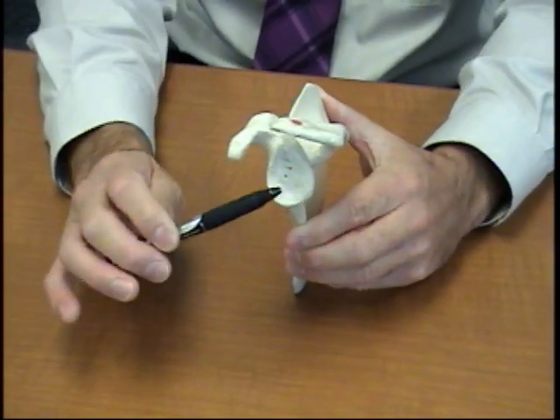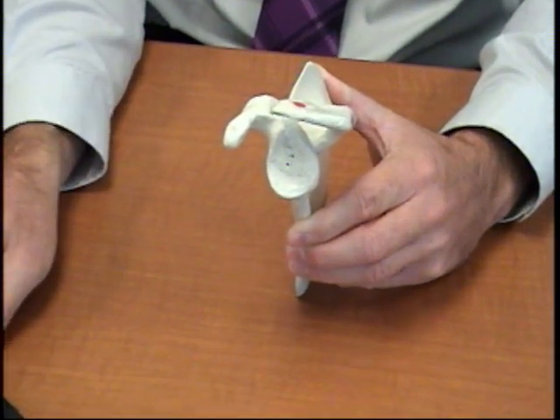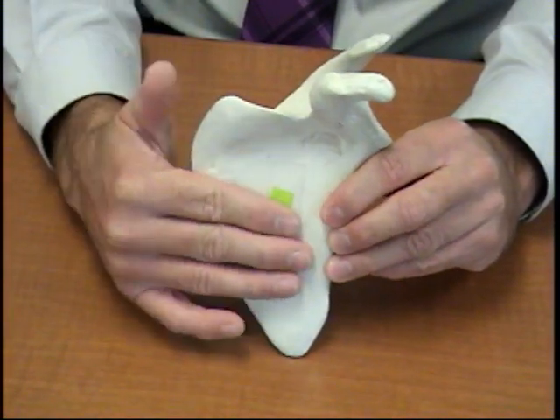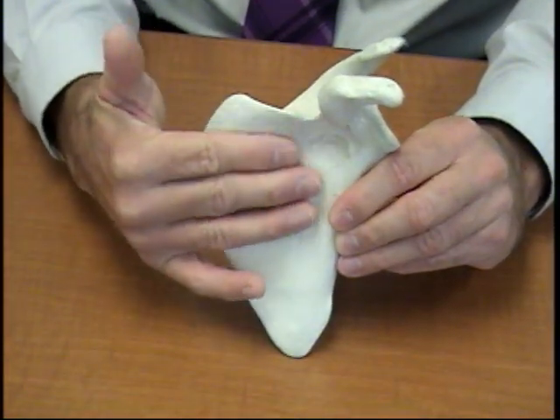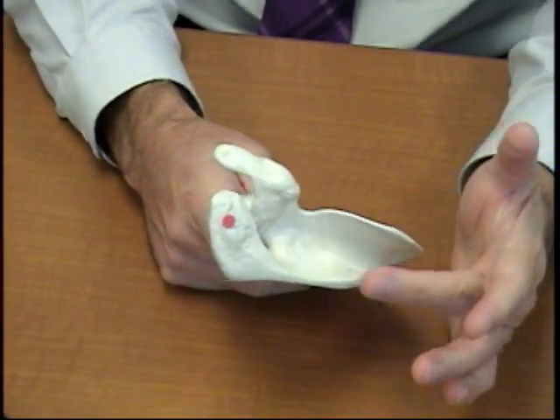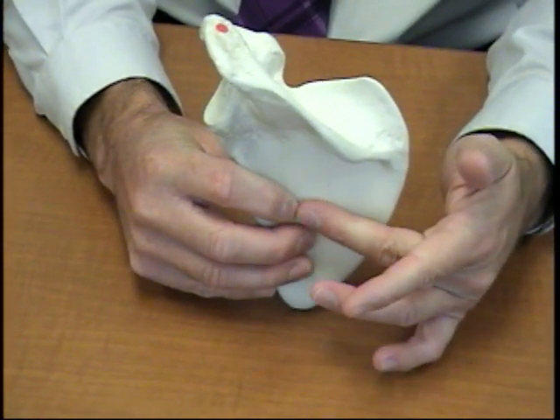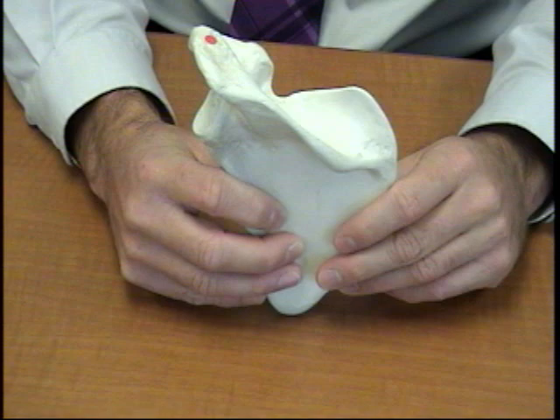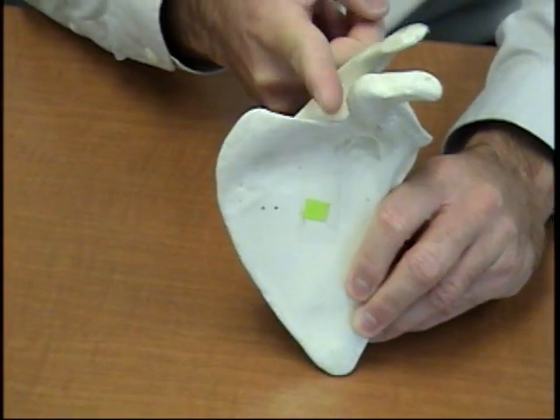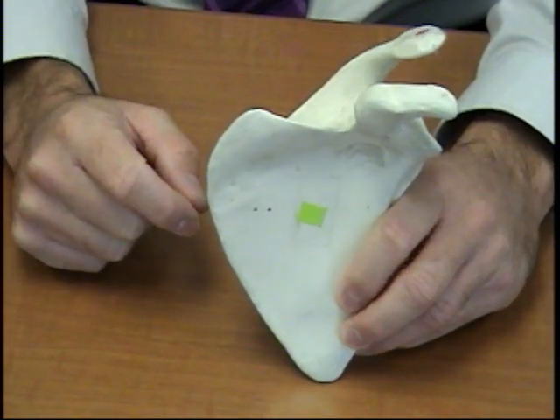We call our socket, which if you notice is very shallow, the glenoid cavity or glenoid fossa. On the anterior side, you'll notice it's smooth. There is a fossa here, we call it the subscapular fossa. If I flip to the posterior side, we call this the supraspinous fossa, and this the infraspinous fossa. There is a notch here, as you'll notice. We call this the suprascapular notch.